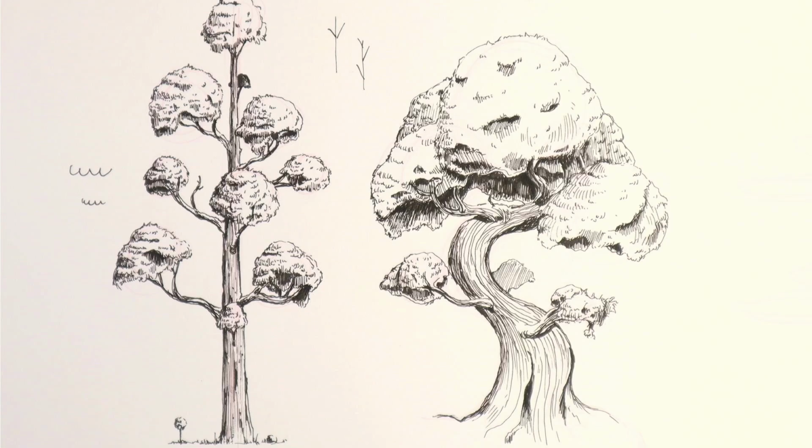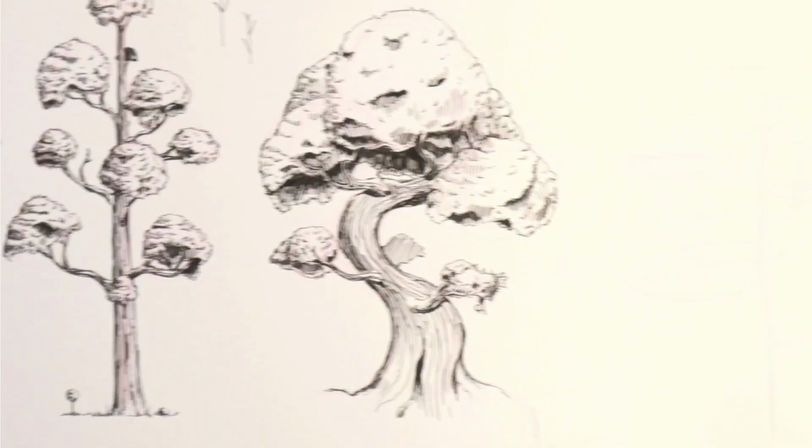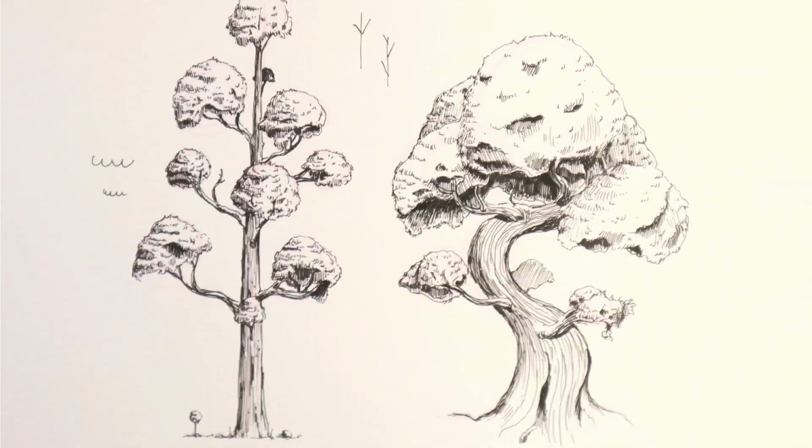All right, well that is 2 trees that are a combination of all the prior skills, a little bit more complicated. We're not gonna get to our more Seussian tree this time, so I guess we'll do that next.